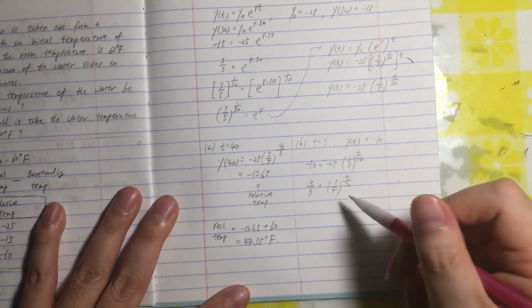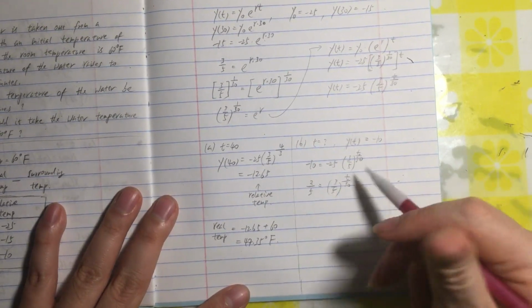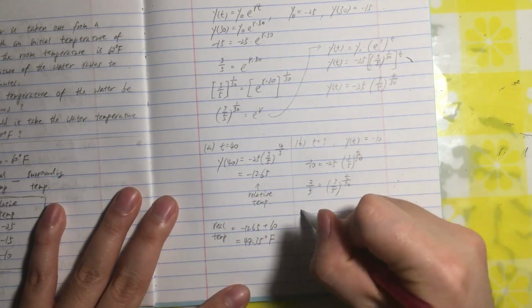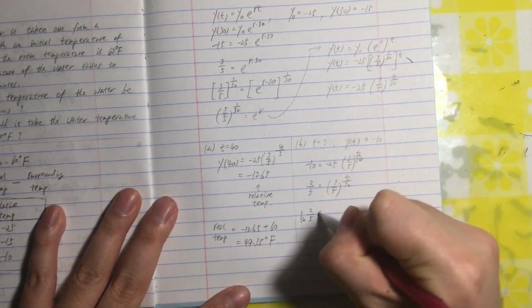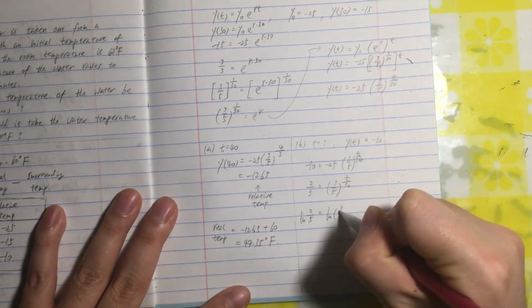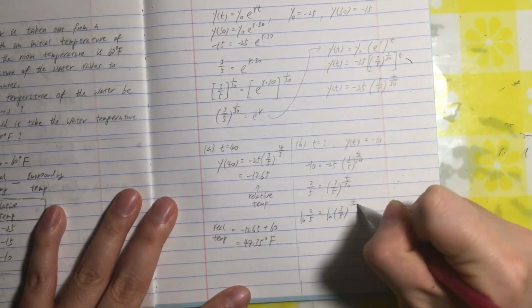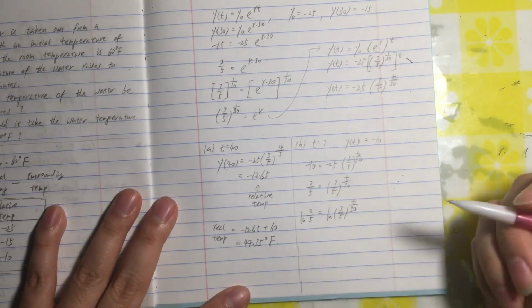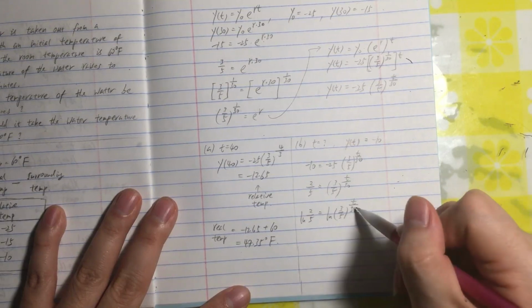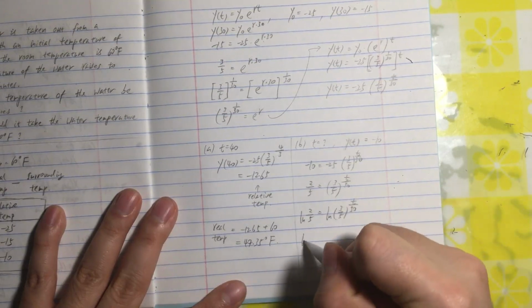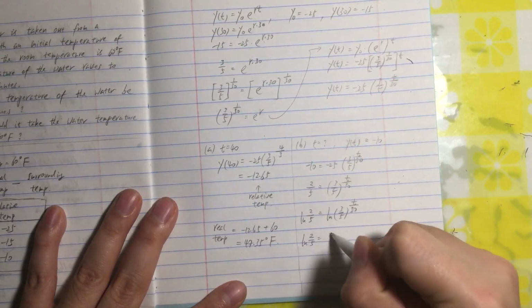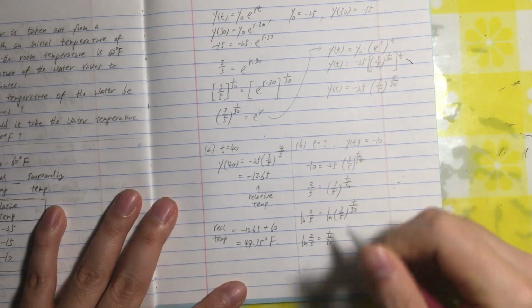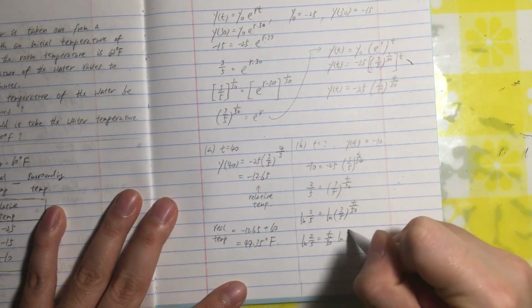Next, in order to solve the equation for t, I can apply ln to both sides. I get ln of 2/5 equal to ln of 3/5 to the power of t over 30. Then, by the law of logarithms, we can bring the exponent to the front. I get ln of 2/5 equal to t over 30 times ln of 3/5.